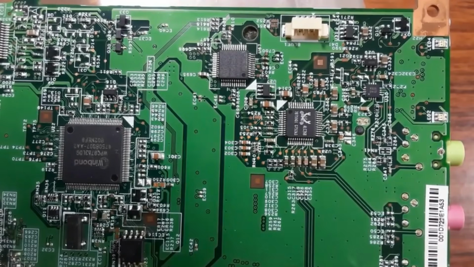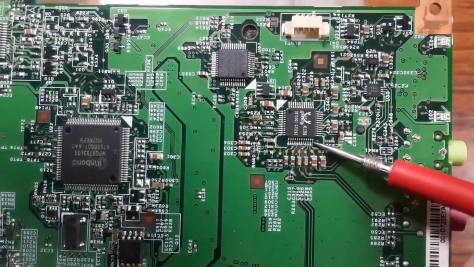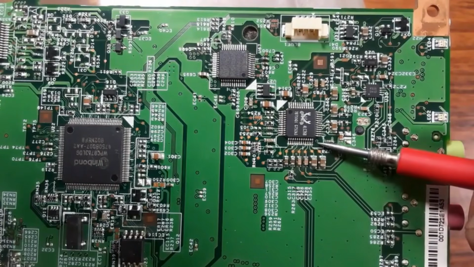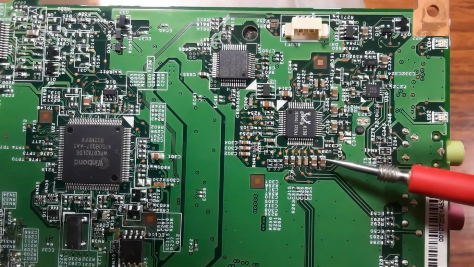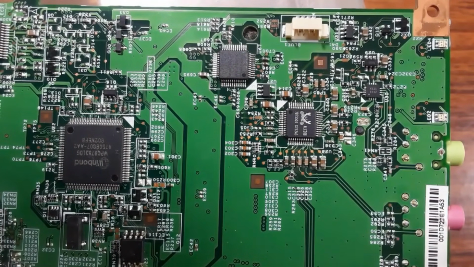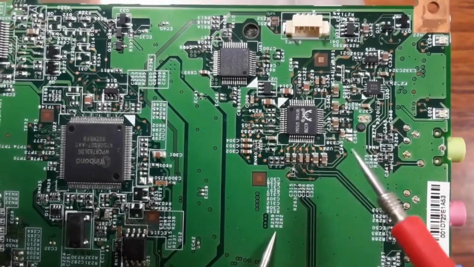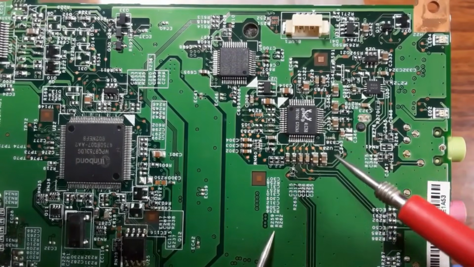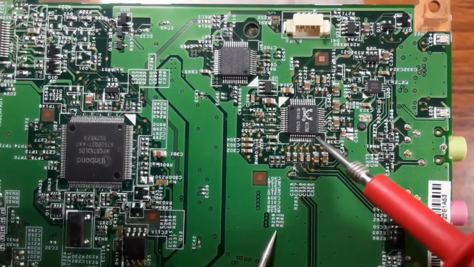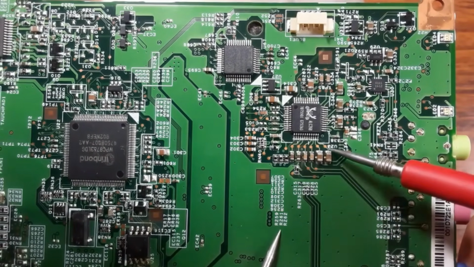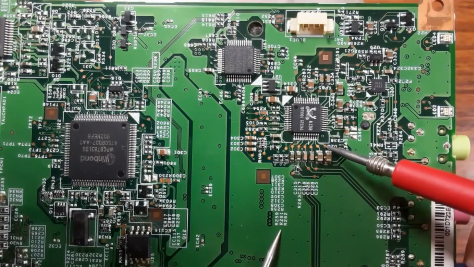As you can see, if you focus here, each pin here is connected to a component. Each pin here is connected to a chemical capacitor. So without using the schematic, if you focus on this IC, for example, this pin is connected to this chemical capacitor. Why? Because we have this bus here, and this is the test point.